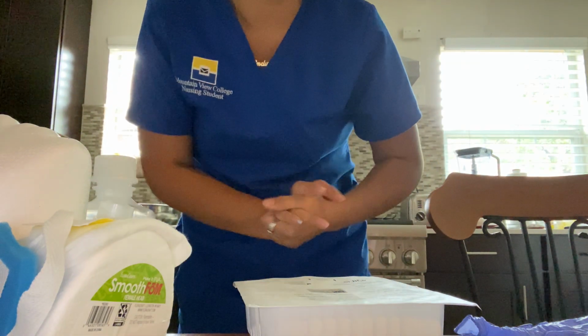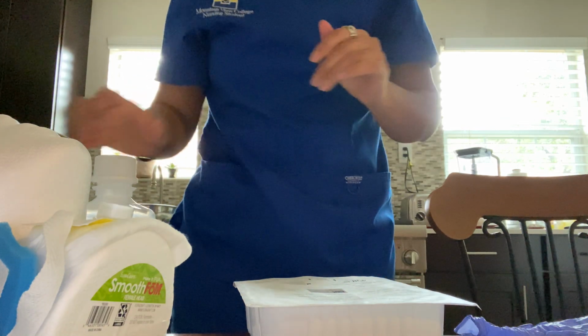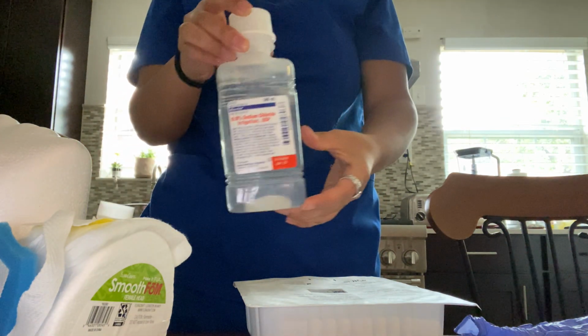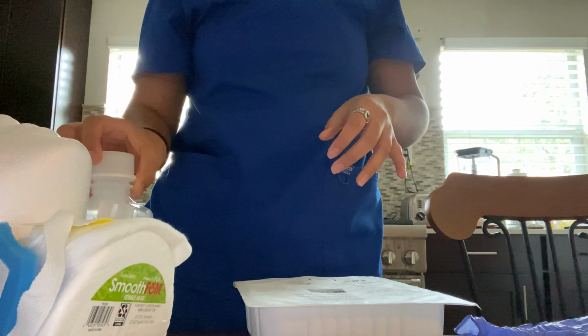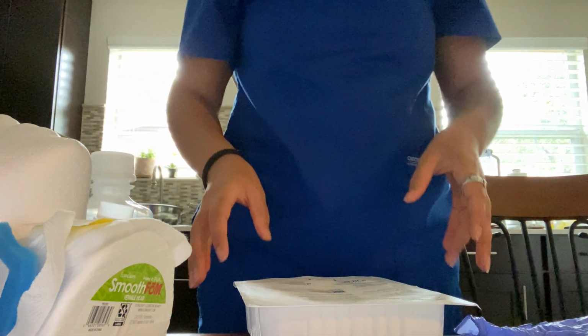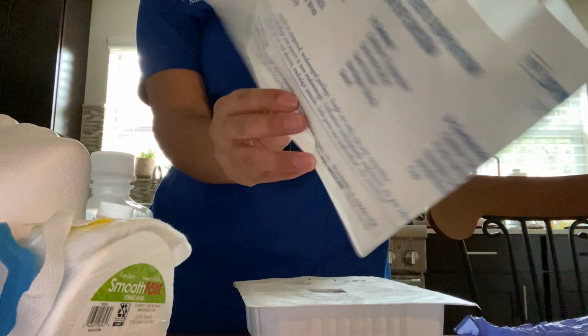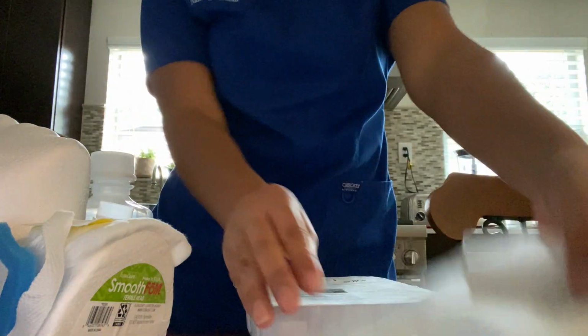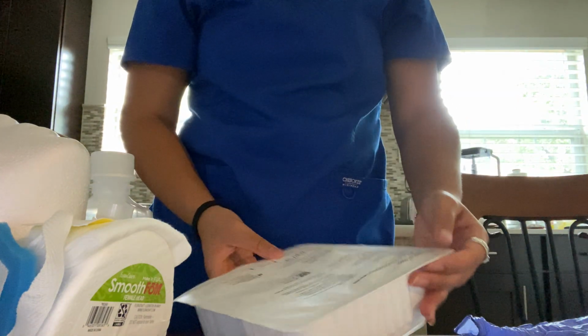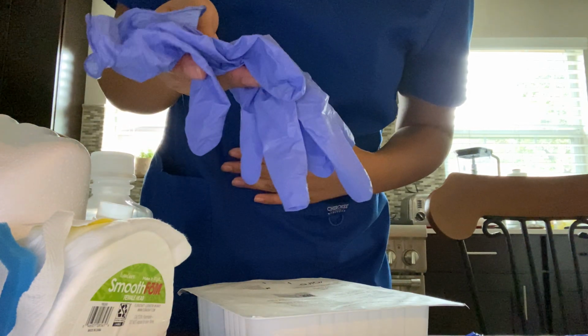We're going to gather our supplies. So we have our normal saline, here it is. And then we have our suction kit. Here we go, we have our tracheostomy care kit. And then we have our gloves.